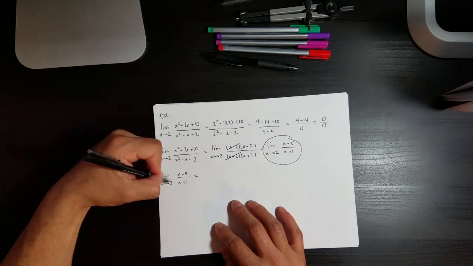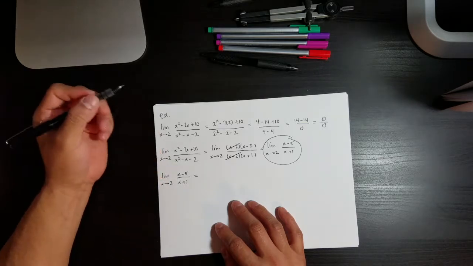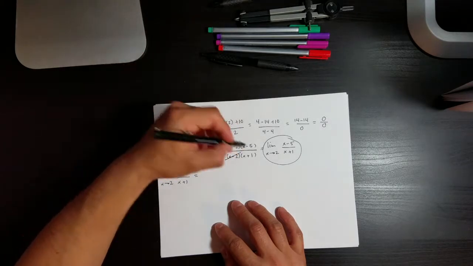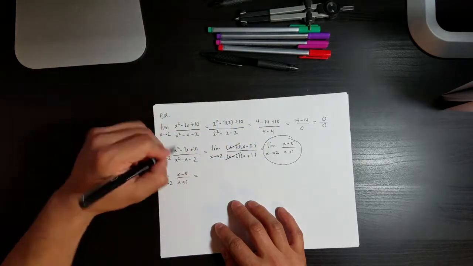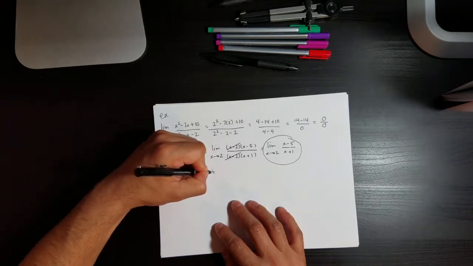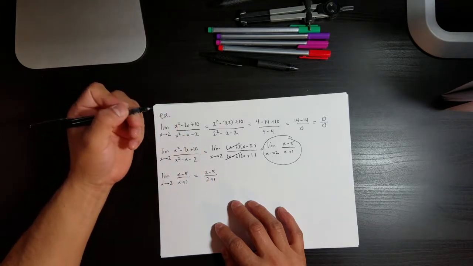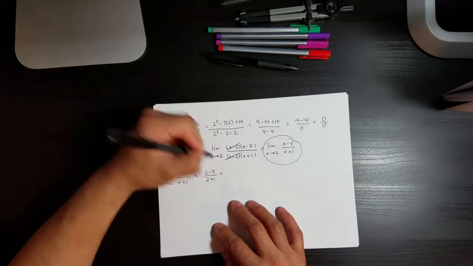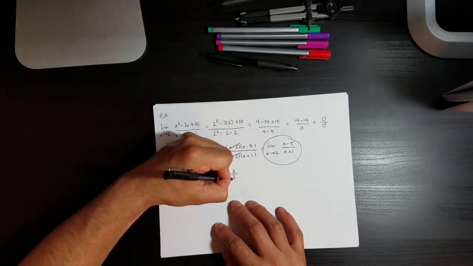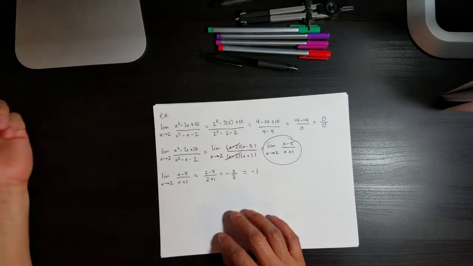Since we're now going to plug and chug, you don't have to write the limit part anymore. Just remember that while you're simplifying, you must continue to write the limit until you're ready to plug in the number. So here we get 2 minus 5 over 2 plus 1. What we get here is -3 over 3. So our answer to this function is -1.